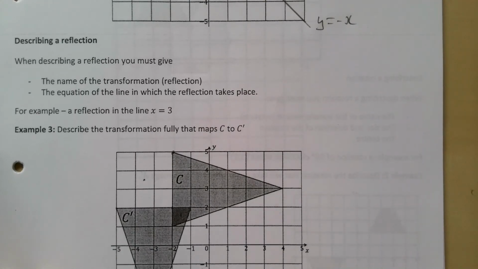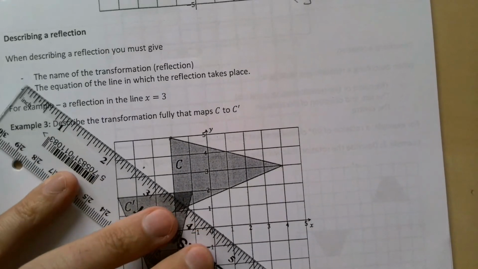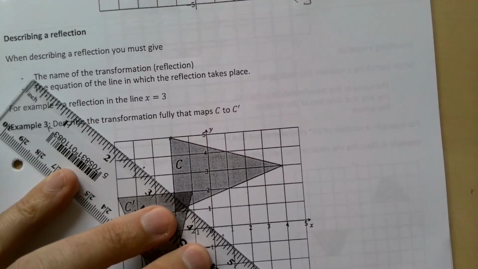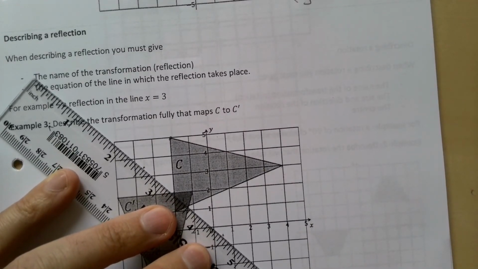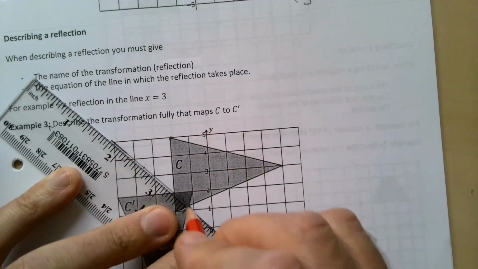1, 2, 3, 4, 5, 6, 7. So it's going to be 3.5. 1, 2, 3.5. So we're going to be going through there. So it's just that line. It's the same as the one we did in our last example. Again, nice and neat, making sure that you're going through the corners of all the squares whenever you draw it on.